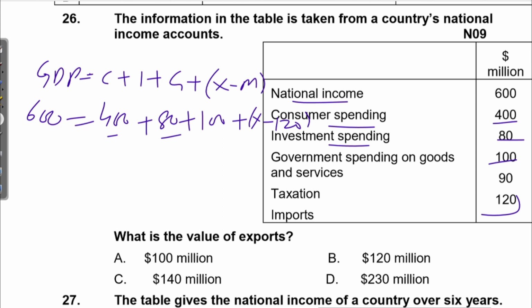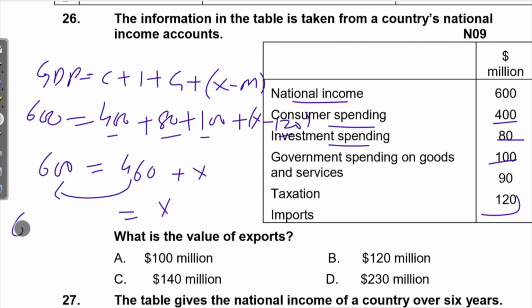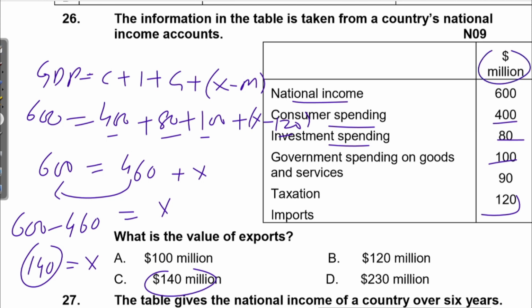So if we add these absolute values and deduct 120, then we will get 460, and we have 600 on the left hand side already, and plus exports. Now if we move 460 to the other side of the equation, it will be 600 minus 460, and now the value of exports is equal to 600 minus 460 equals 140. Again these values are in million dollars, you can see here, so $140 million will be the answer.